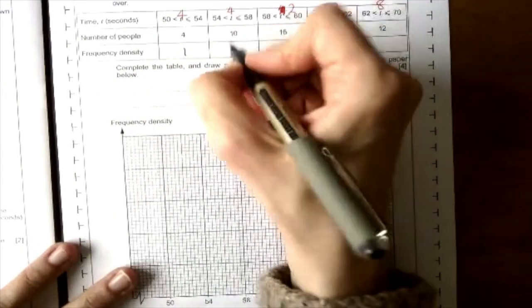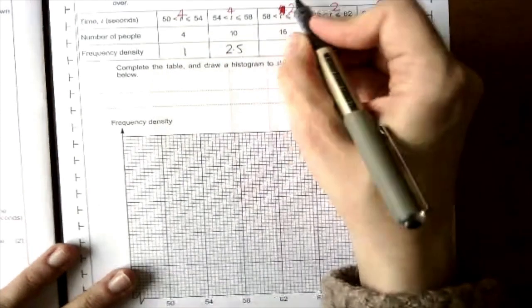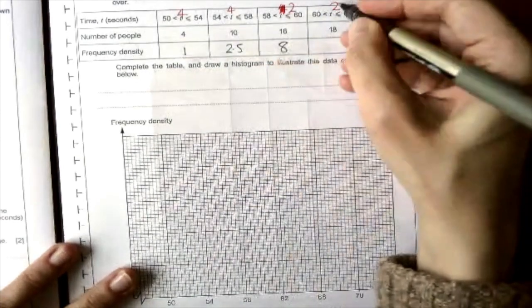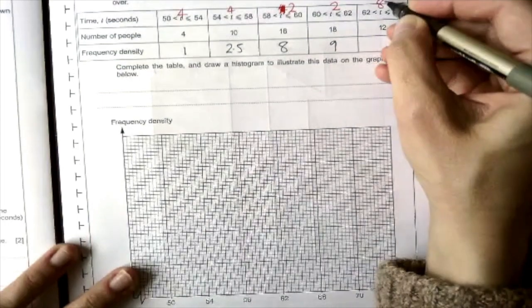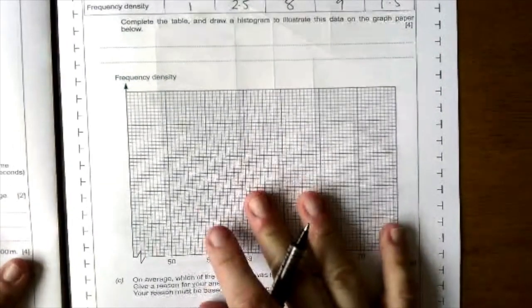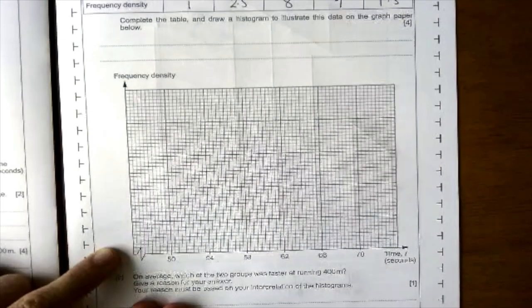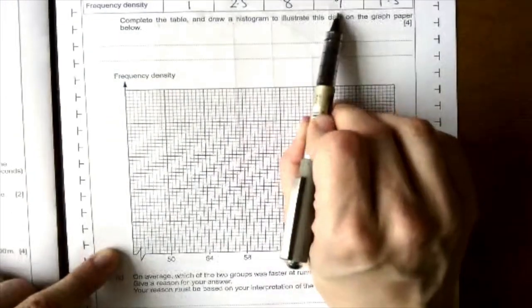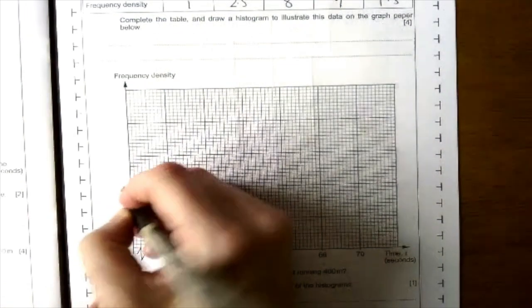So you're going to do the frequency divided by the class width, which is 1. 10 divided by 4, 2.5. 16 divided by 2, 8. 18 divided by 2, 9. 12 divided by 8, 1.5. So I have to draw my histogram now. I've got to get my scale correct. I know I've got to go up to 9, that's the highest. I've got 5 bars, so it makes sense to go up in 2s.